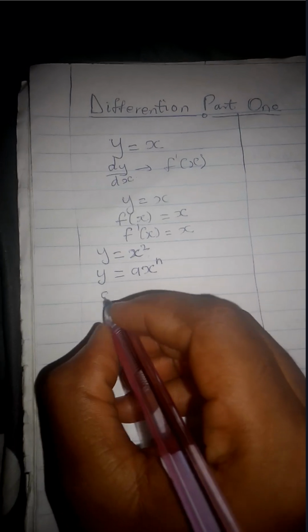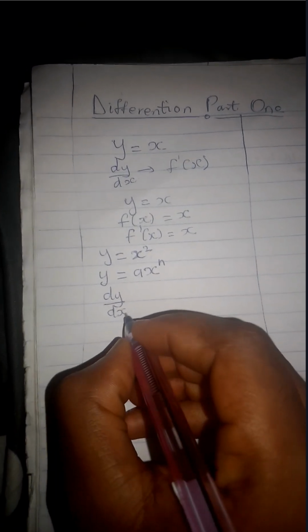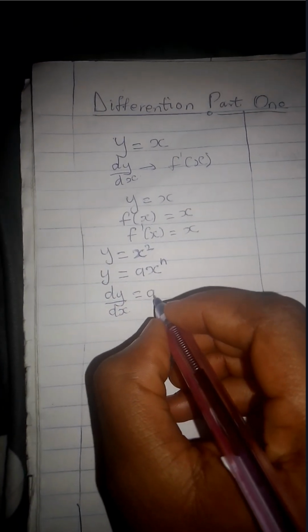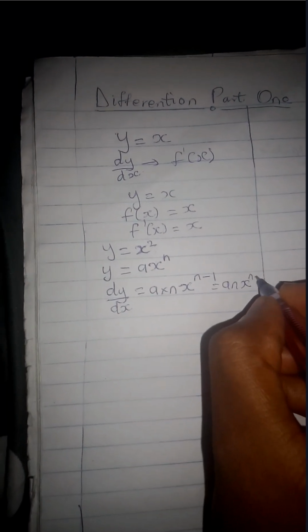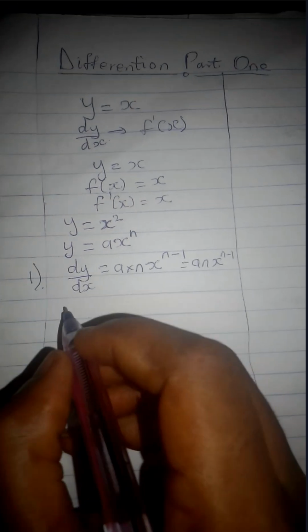Then our dy/dx, the differential function, is going to be a times n times x raised to the power n minus 1. In other words, a n x^(n-1). It's a law in differentiation. That's number 1 law.